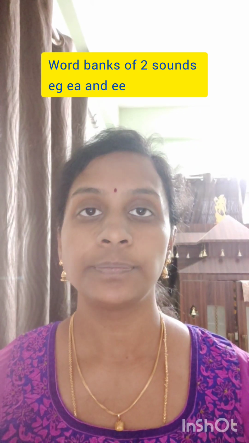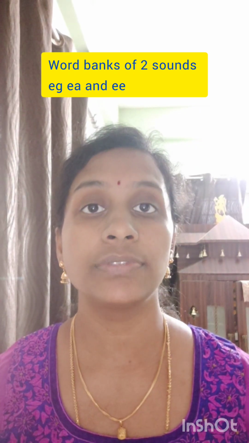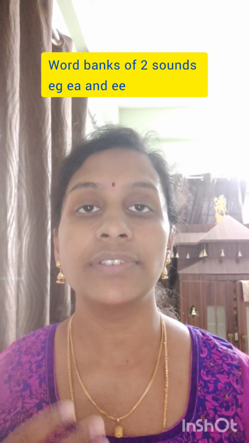So for this category of words, you need to start giving them word banks with the two sounds and ask them to sort the words into the different categories. You give a set of words and ask them to sort into 2 different categories, where all EE words will come into one category and EA words will come into one category. Okay, so this is how we teach alternative sound spellings.